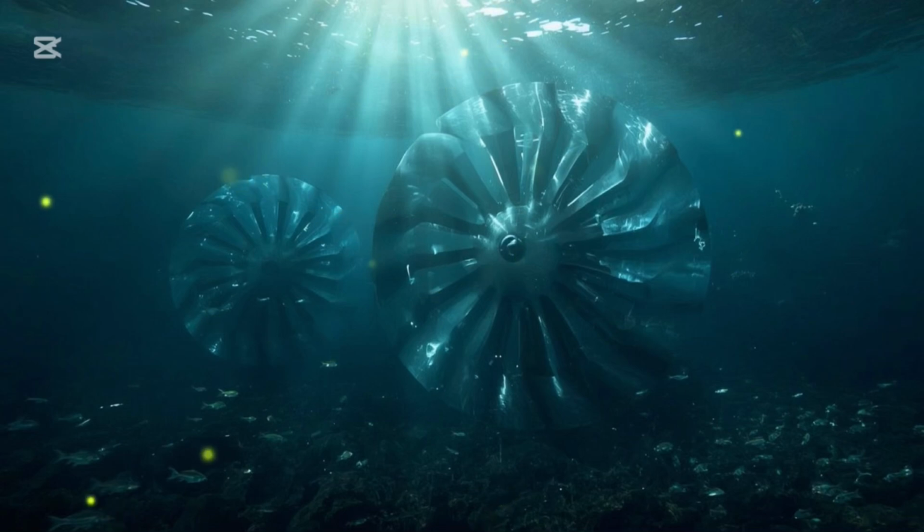Masters of attachment. Focus on how creatures hold on in rough surf. Barnacles cement themselves with one of the strongest natural adhesives known. Mussels anchor in colonies using byssal threads, tiny protein ropes that flex with waves. Explain how these adaptations let them survive where any slip would mean certain death.